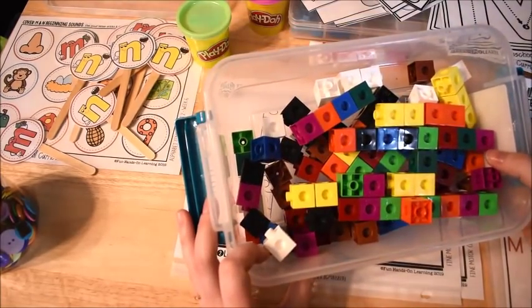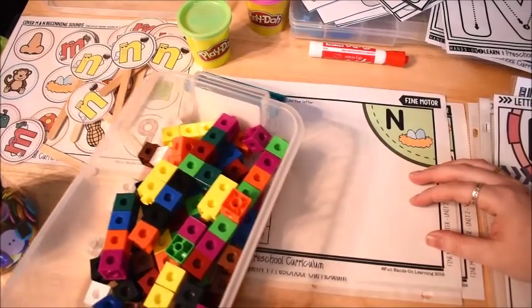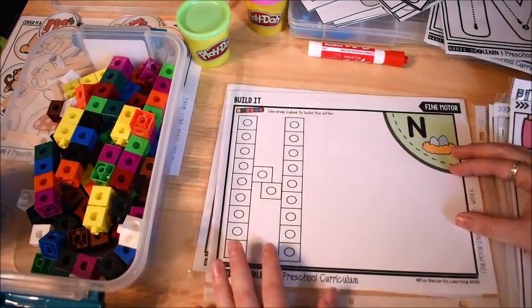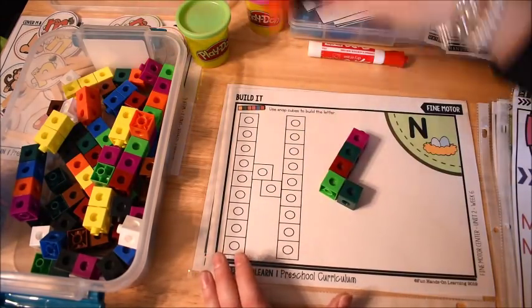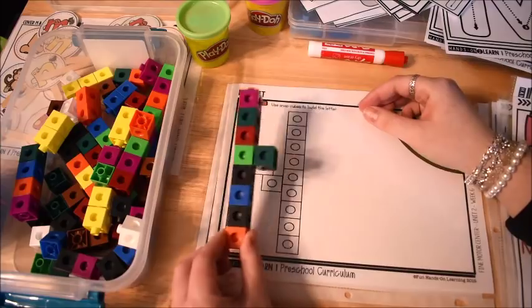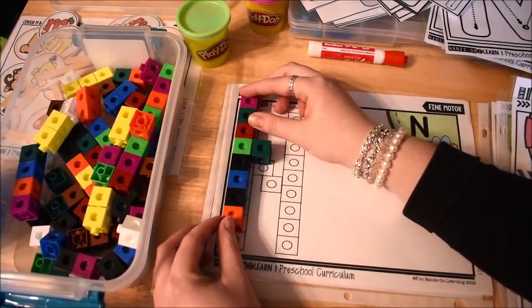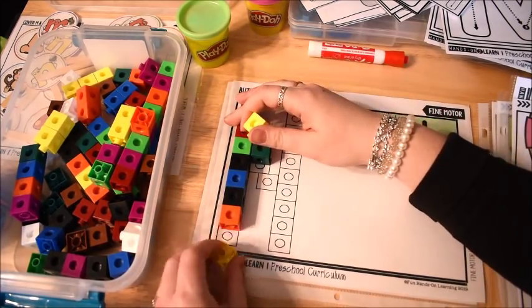Again, just something I bought off of Amazon. Just search Amazon for snap cubes, and there are different companies that make them, and you'll see different ones come up. What the kids do is they build the letter with their snap cubes. Now you can have them build it right there on the page, like so, and that way they get the right size.